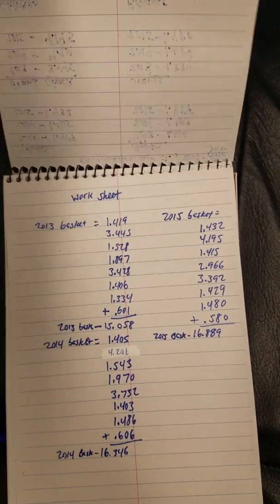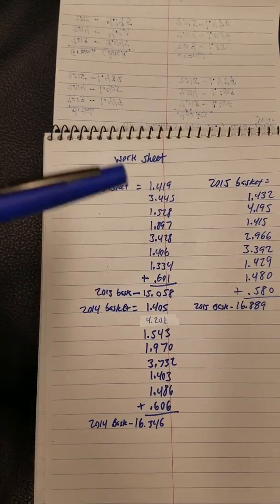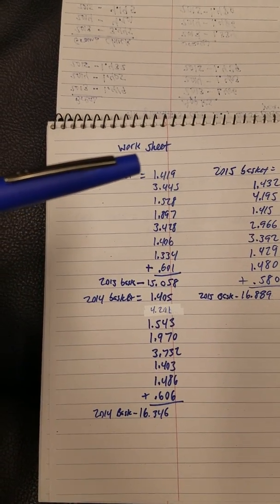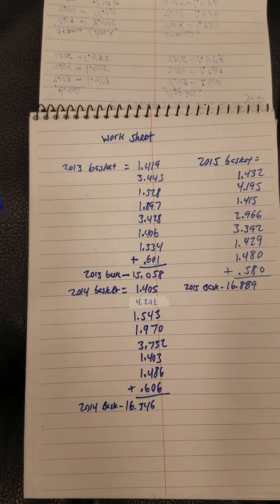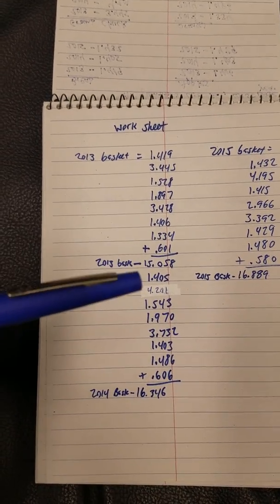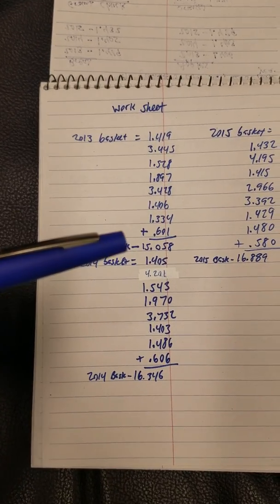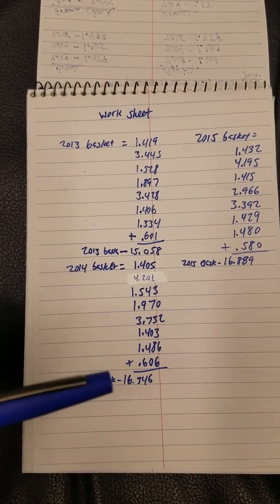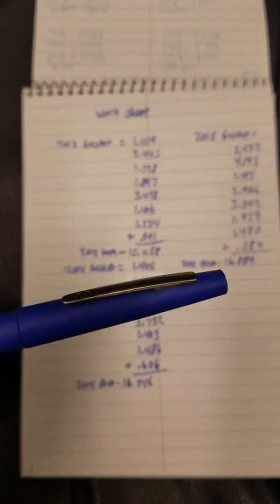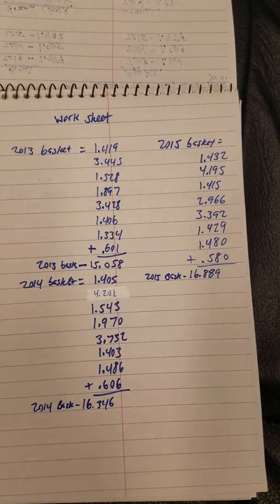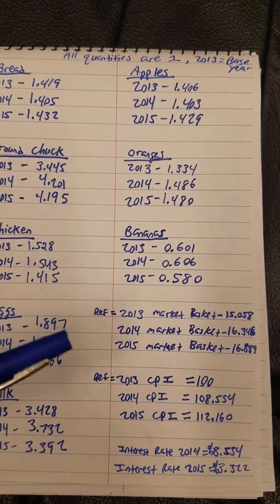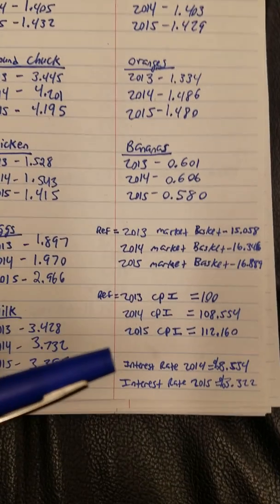Now I achieved these by taking the average price for every month of September for all the years, and all the items, and putting them all together. So for 2013, my basket would have been 15.058. 2014 comes out to that, and 2015 comes out to 16.889. All right, now once we have that information, we are able to calculate CPI.